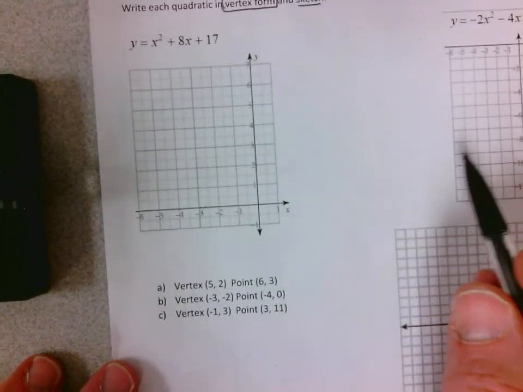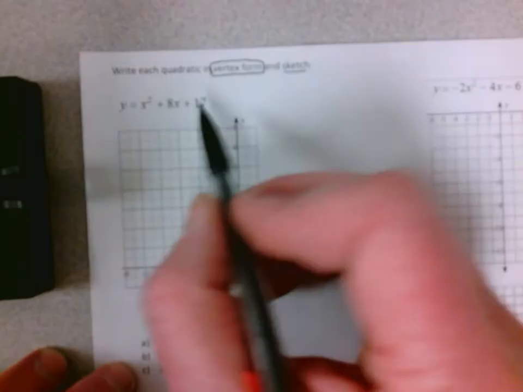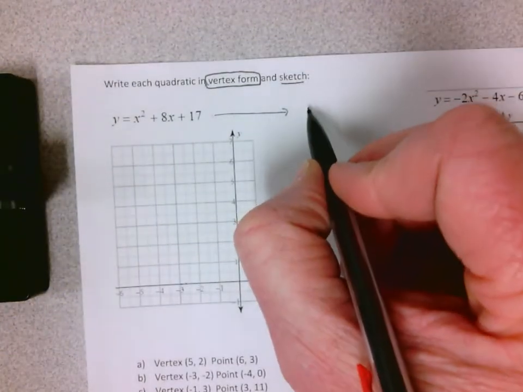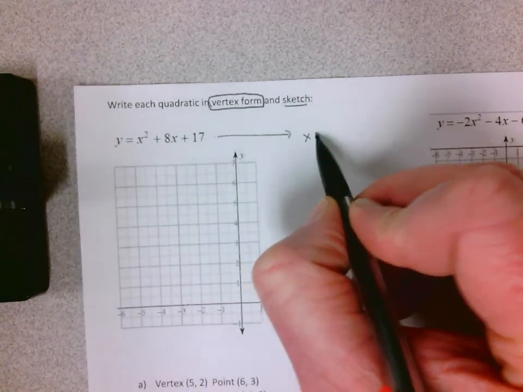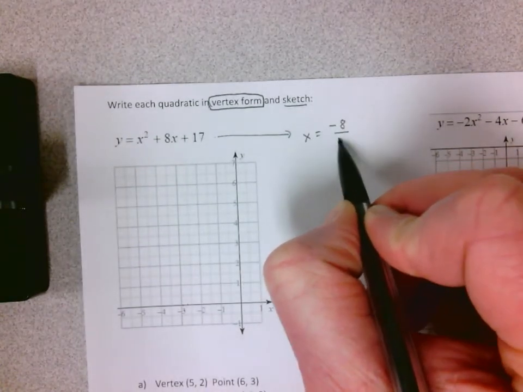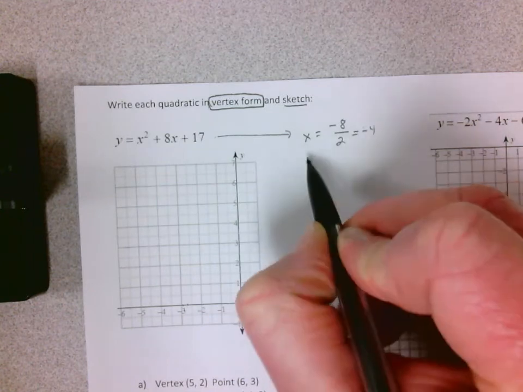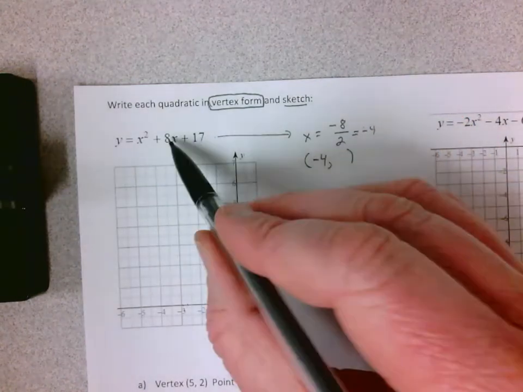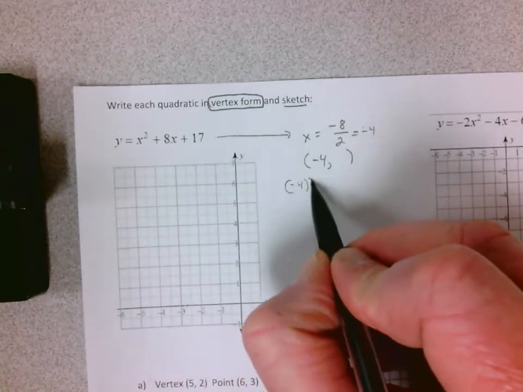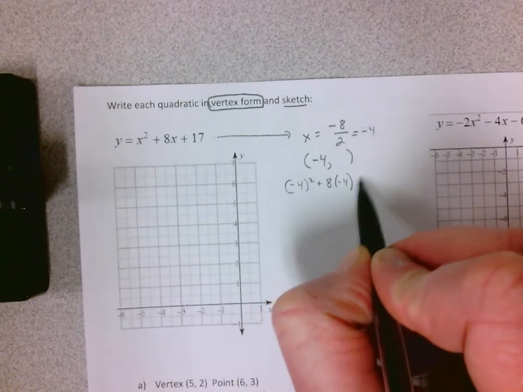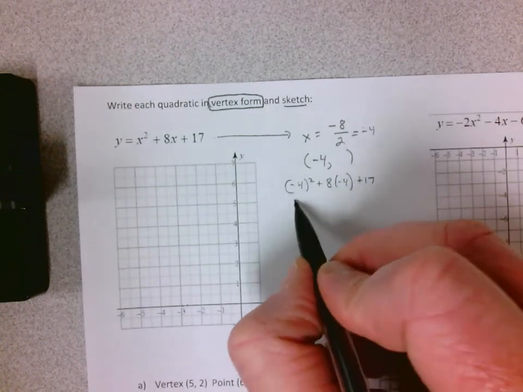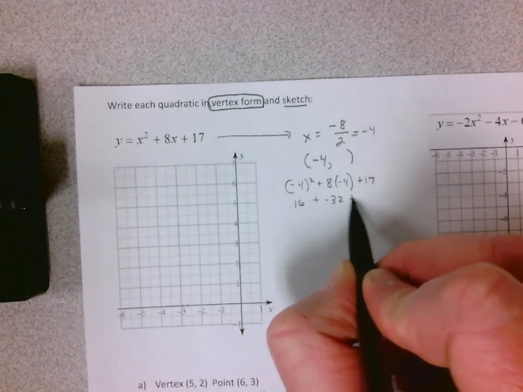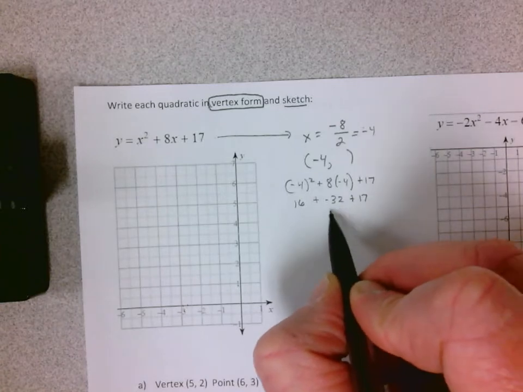And so these all need to be in vertex form, and then we're going to make a sketch. So if it's this way, you need to put it in vertex form. You need to find the vertex. So the vertex is at -b over 2a. That's the x-coordinate of the vertex. The y-coordinate of the vertex, plug back in. So we have -4 squared plus 8 times -4 plus 17. Be careful there. So 33 minus 32 is 1.